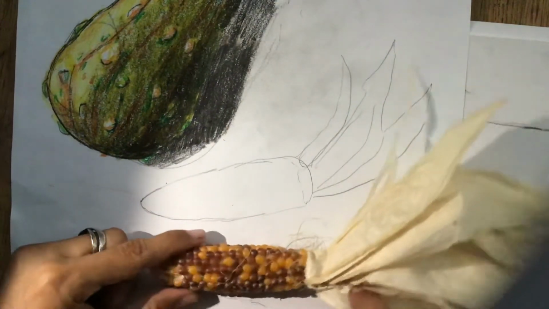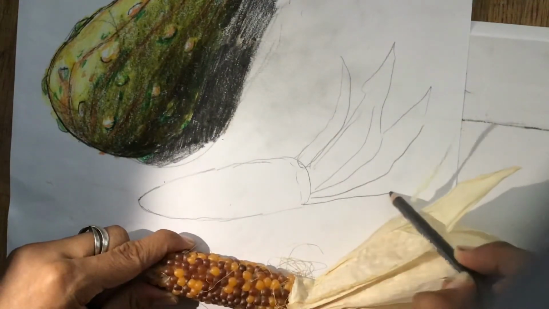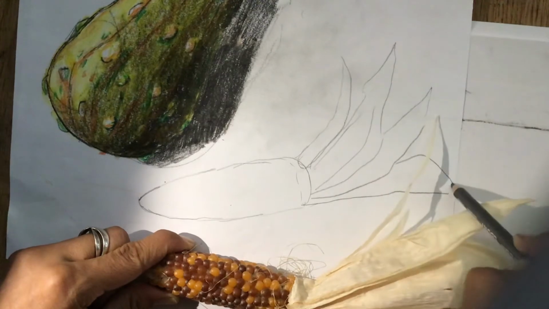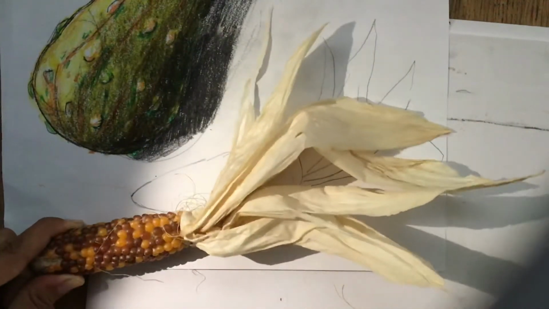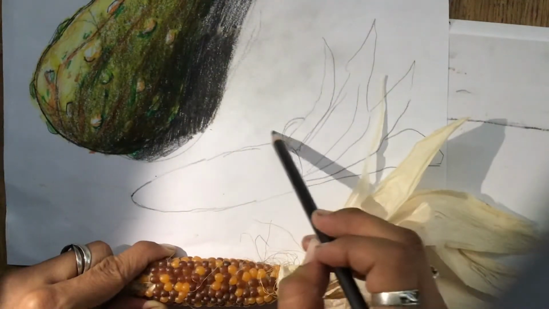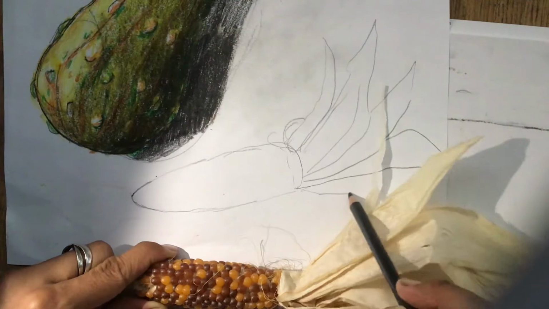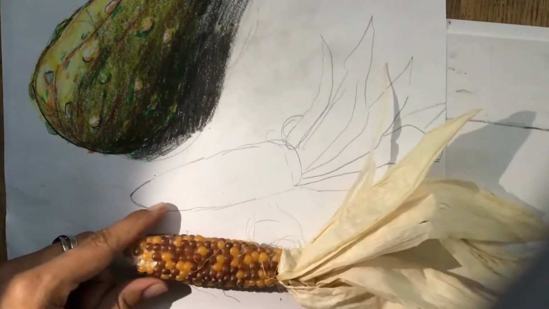Let me scoot it out. Okay, so sometimes they bend, and sometimes you don't see the other part, so it's pretty long leaves here. So this is another fall item people used to decorate with.